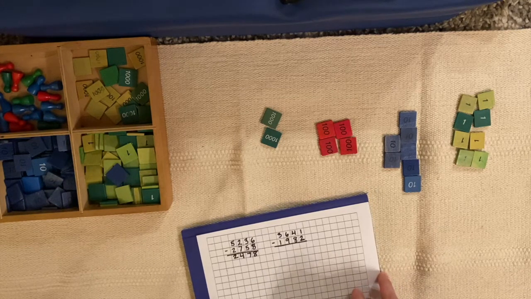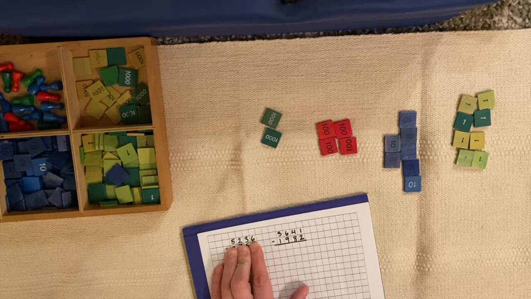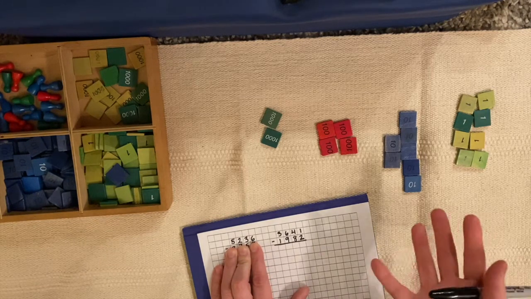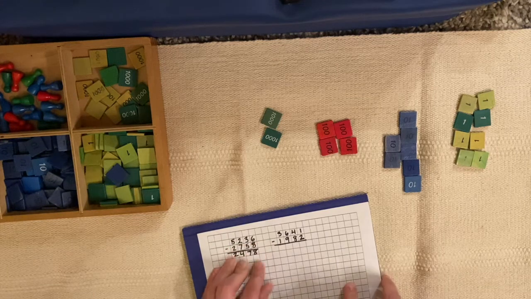If your answer is not smaller than what you started with in your minuend, something has gone wrong because we're taking away from that minuend, okay? So your answer in subtraction always has to be smaller. If it's not, we made a goof up somewhere. We have to go back and try again, okay?